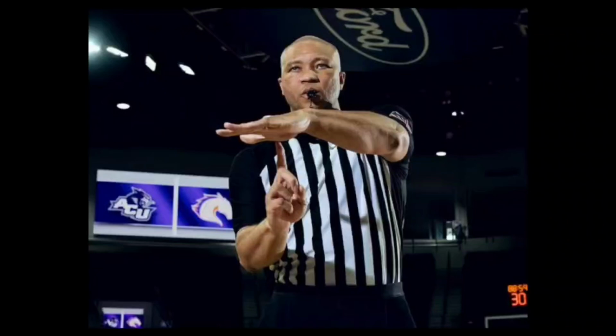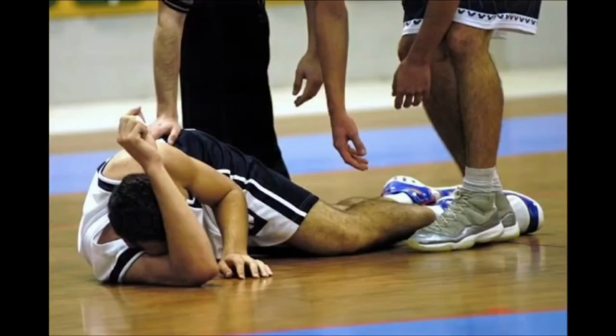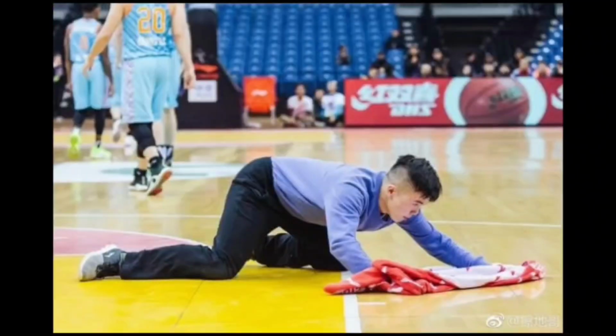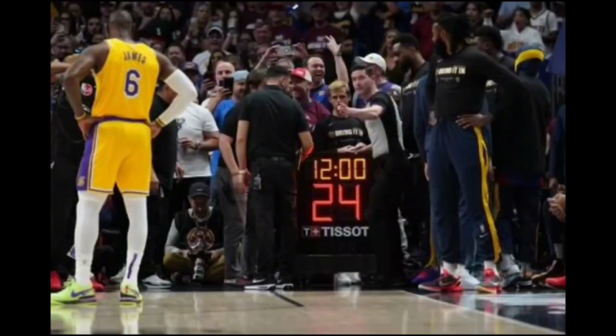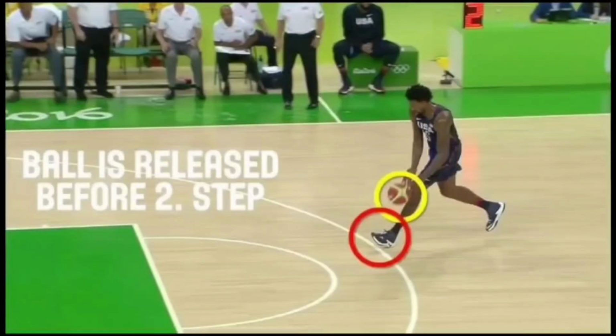So a referee timeout is called, for example, when a player needs immediate medical attention, or if ever the floor needs cleaning, or if the clock malfunctions. So another is the cancel of score. So unlike the cancel of play, cancel of score means a basket or point is not counted because of a violation or an error before or during the shot. So the common example of this is a player who travels before scoring. So the basket is canceled.